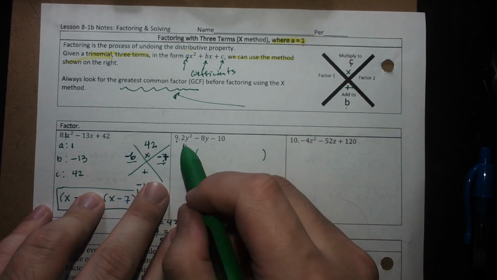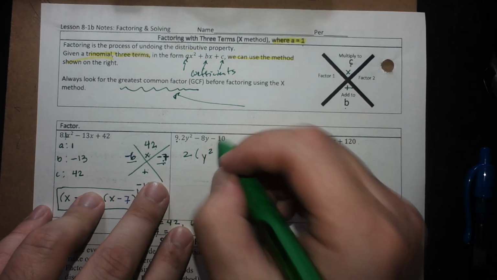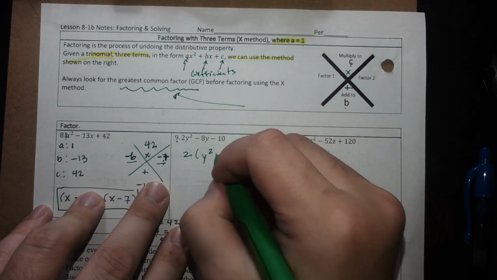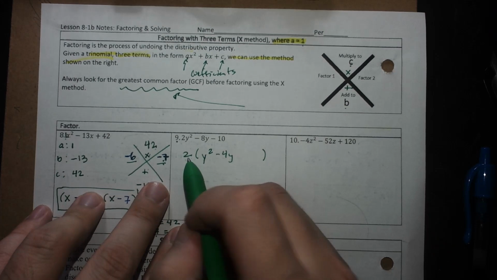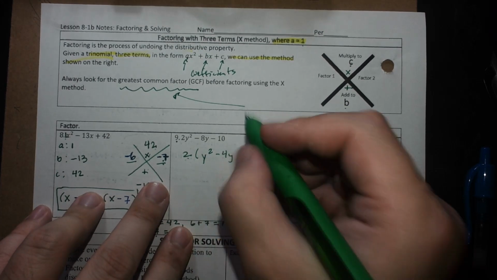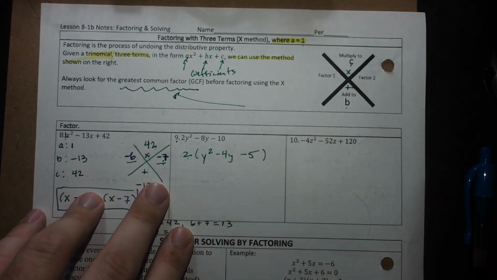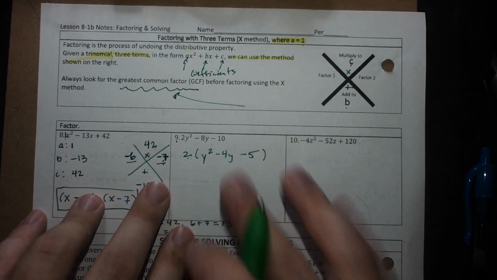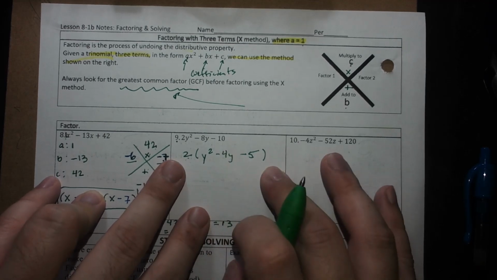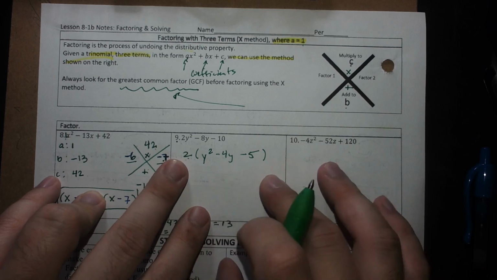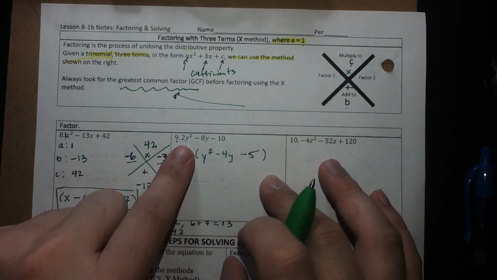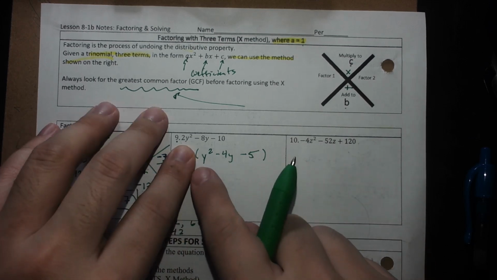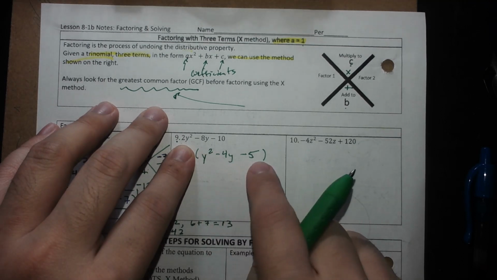2 times what is 2y squared? That's y squared. 2 times what is negative 8y? That's negative 4y. And 2 times what will give you negative 10? That's negative 5. Okay? So that's our first step, right? We have this, but if I cover up the 2, we have y squared minus 4y minus 5.